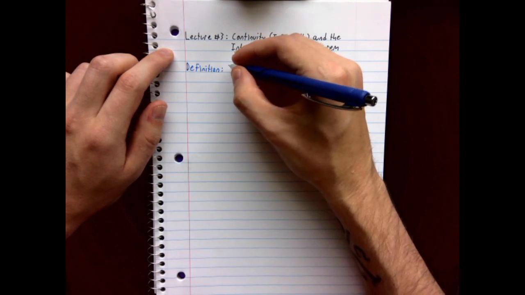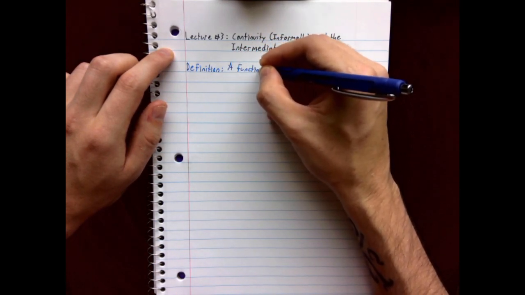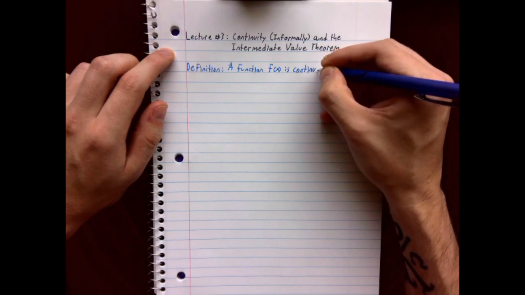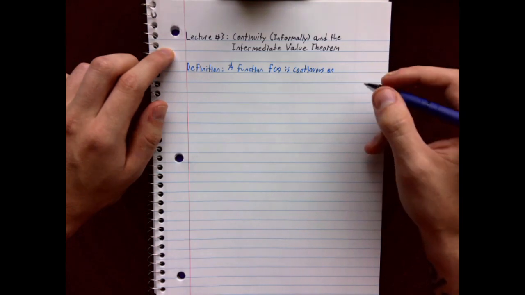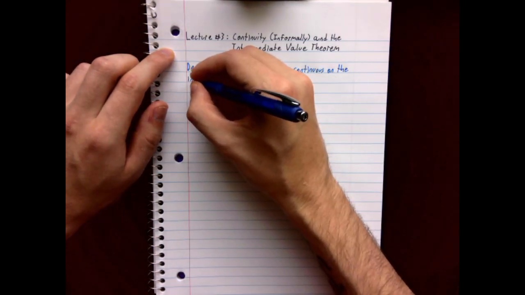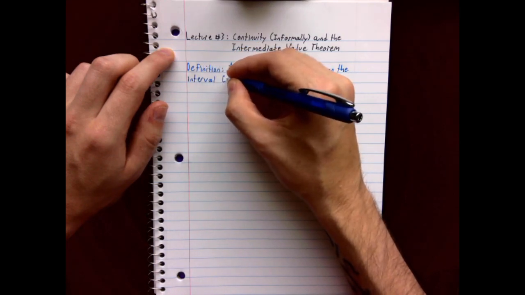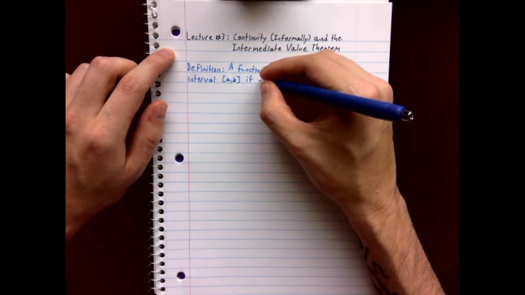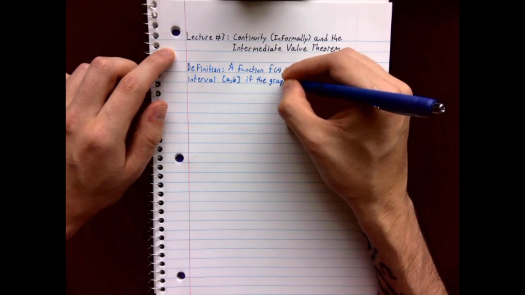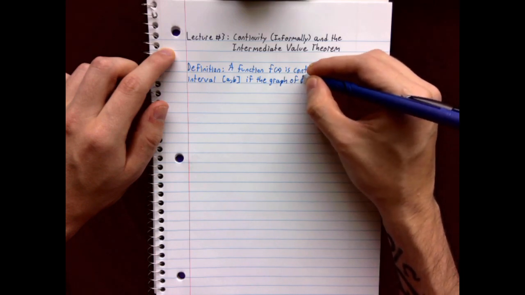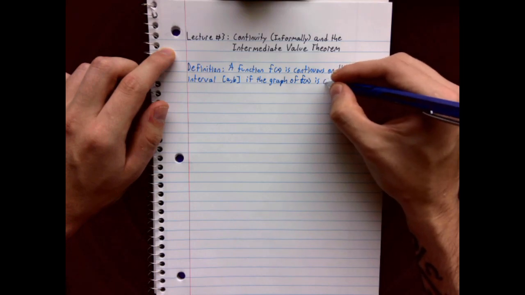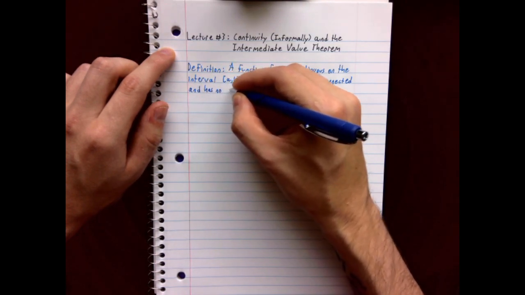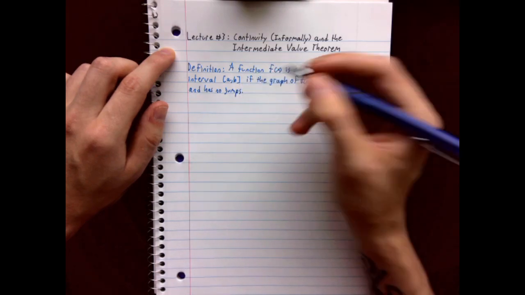A function f of x is continuous on the interval, maybe we'll just call it a to b, where a and b are real numbers, if the graph of f of x is connected and has no sort of jumps in it. Really, if it has no discontinuities.